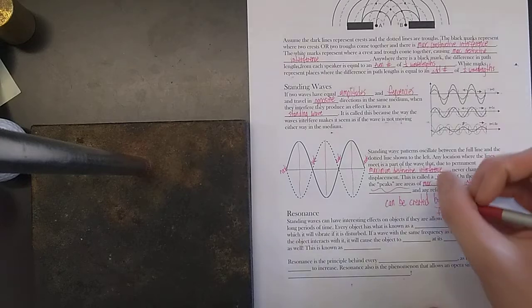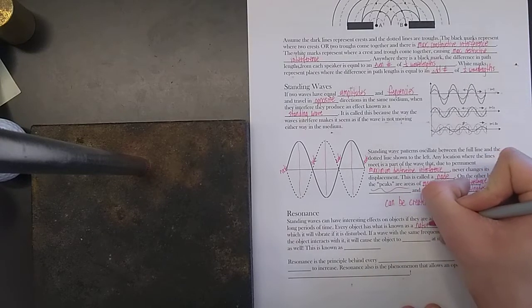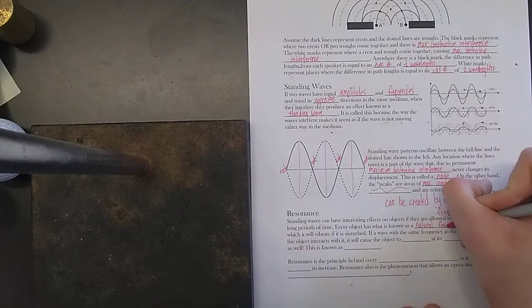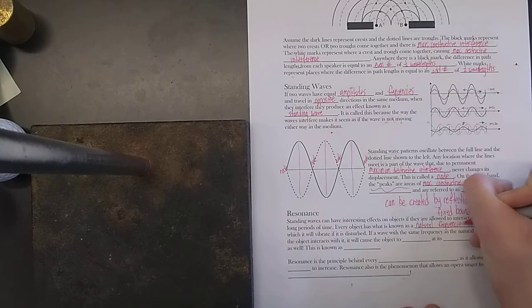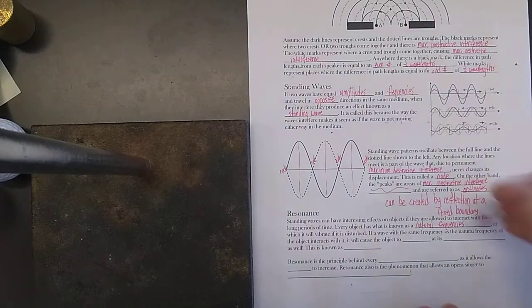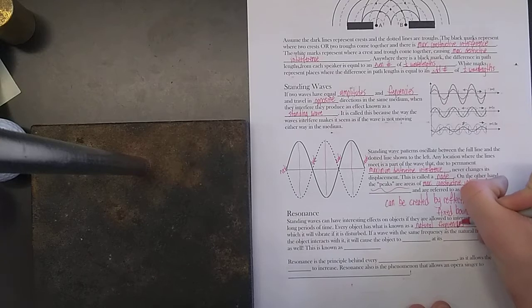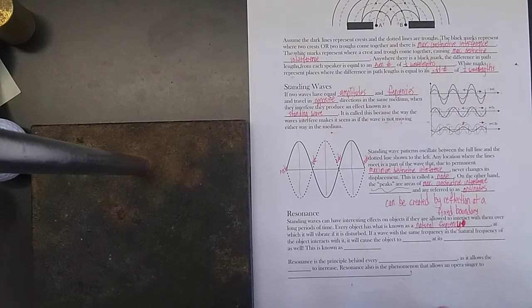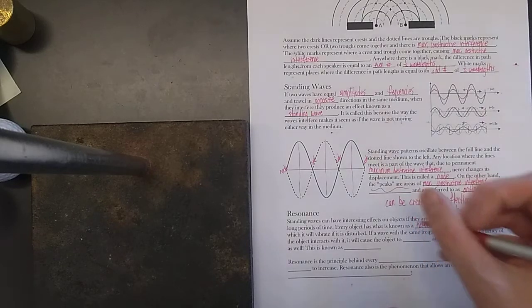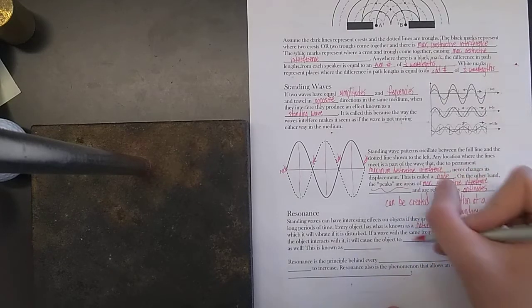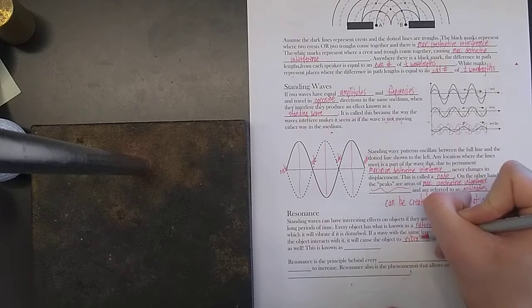Every object has what is known as a natural frequency. Objects have these natural frequencies. They're the frequencies that an object will tend to vibrate at if you hit it or something like that. It will vibrate if it is disturbed. If a wave with the same frequency as the natural frequency of the object interacts with it, it will actually cause the object to start vibrating all by itself.